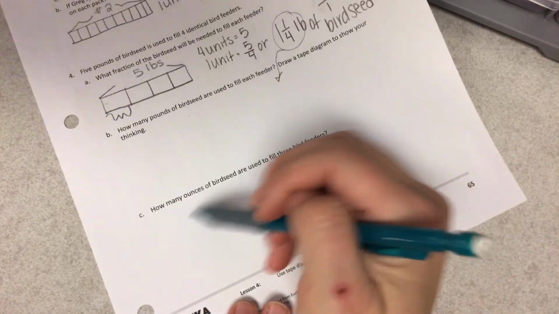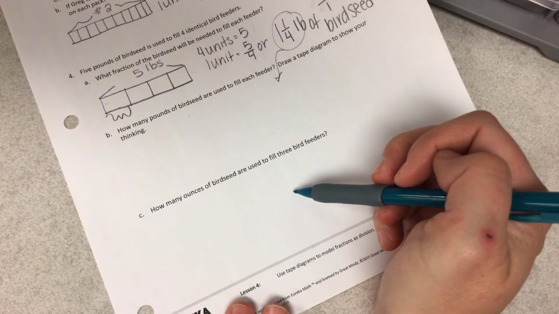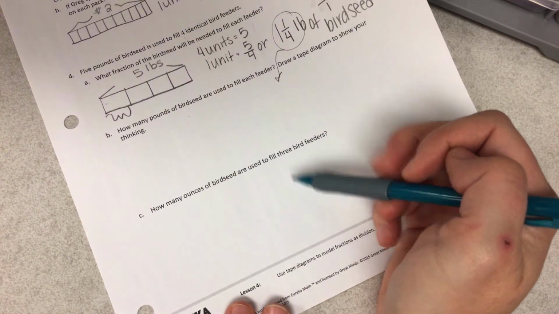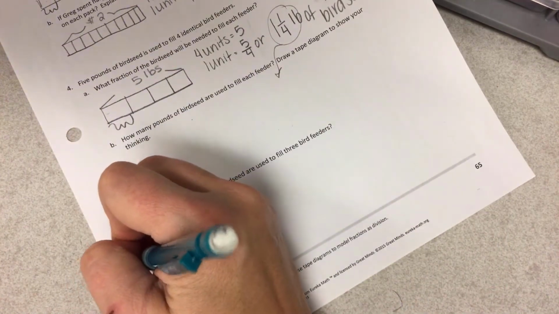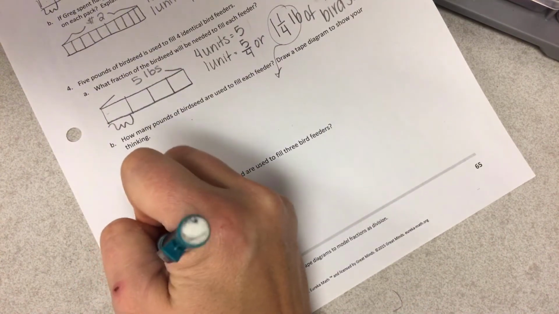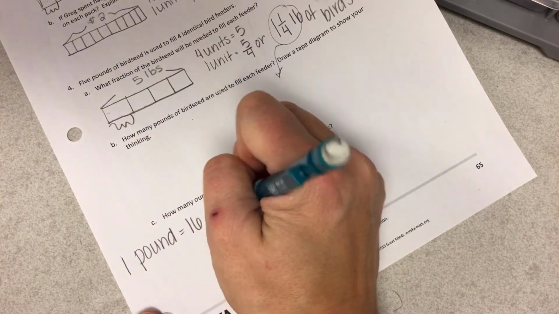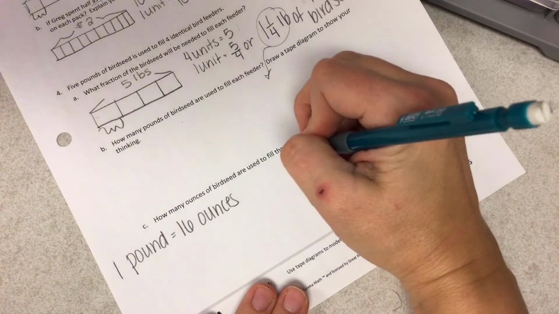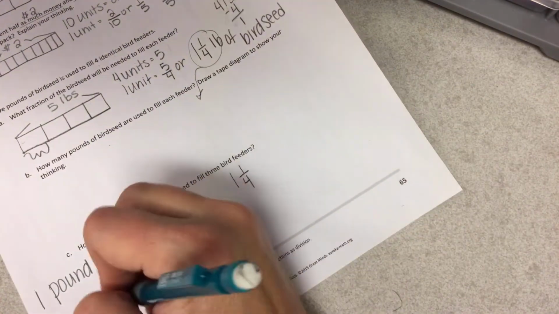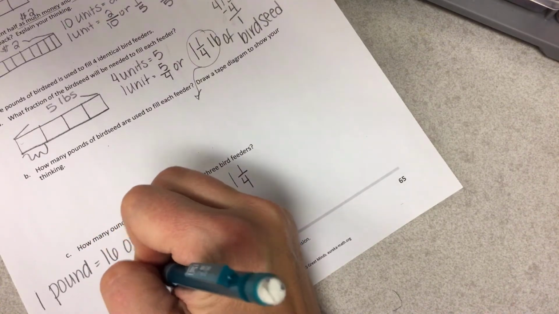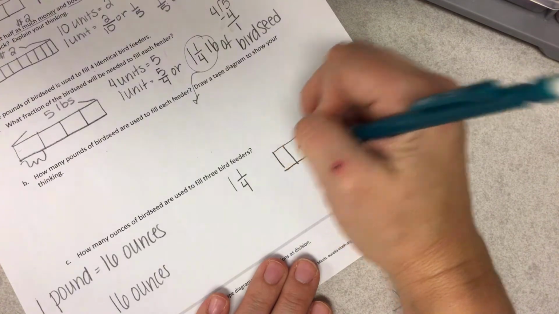Alrighty. Then it says how many ounces of birdseed is needed. So here's what I need to do, first of all, I need to know that 1 pound is going to equal 16 ounces. So 1 pound equals 16 ounces. Okay, so I have 1 1/4 pound though. So here's the thing, I already know that it's going to be 16 ounces because of that 1 pound. And I've got a quarter, so I've got 1/4.